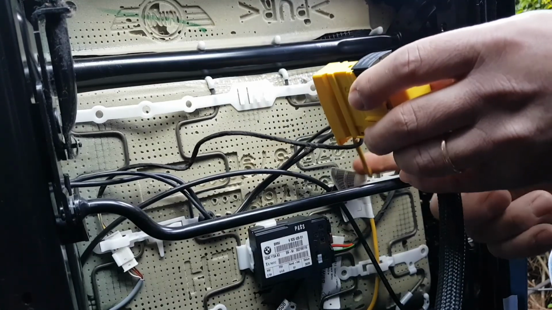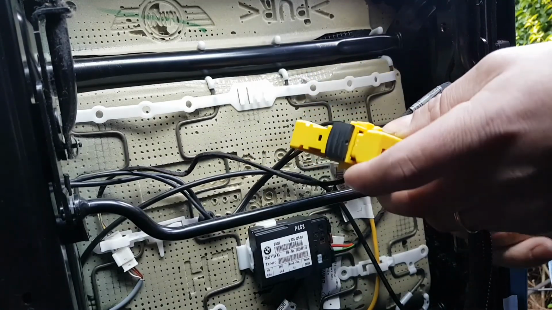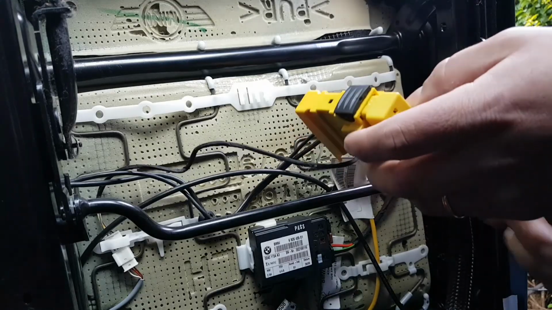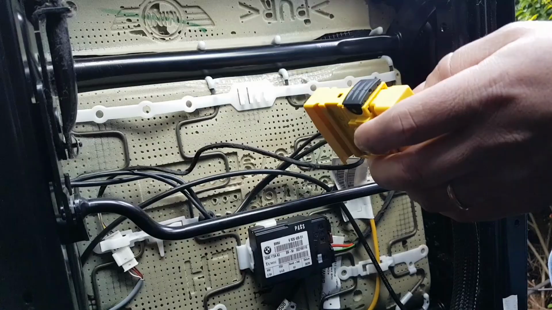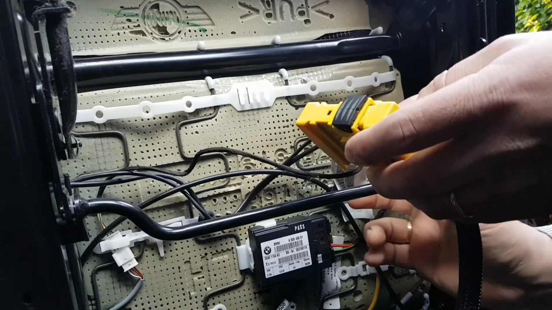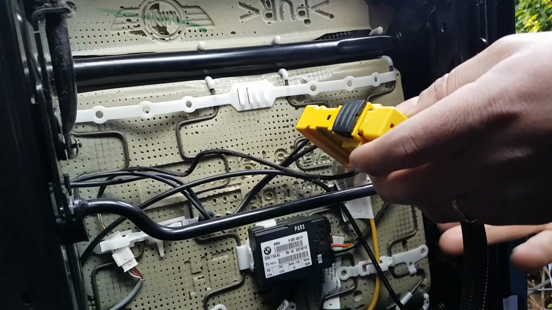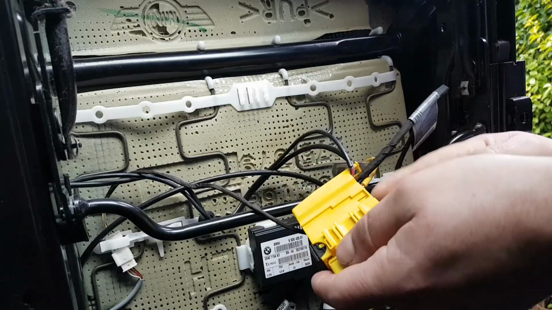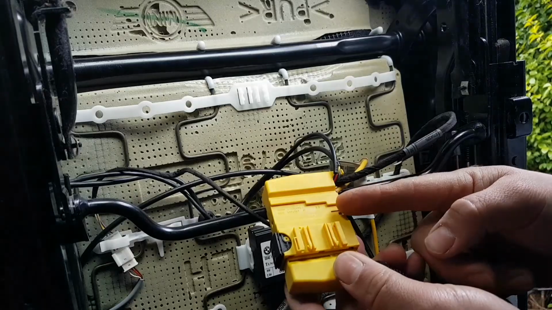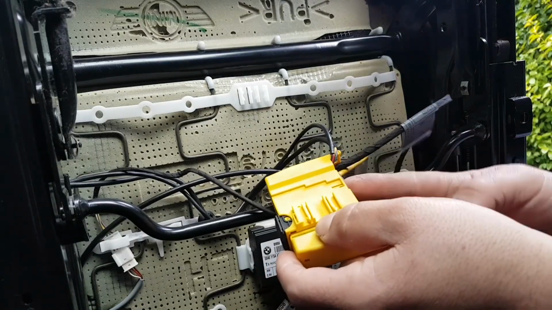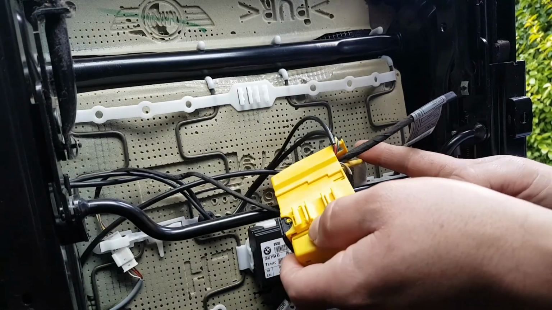Then we have this yellow one. This yellow one is going to be my side airbag. I know that it comes on this side of the seat, obviously where the side airbag is going to be. It is yellow, and second, I can guarantee it's going to come on this side of the plug. So I'm pretty sure when we unplug this, we're going to see that the plug has a mechanism to short these pins over here.